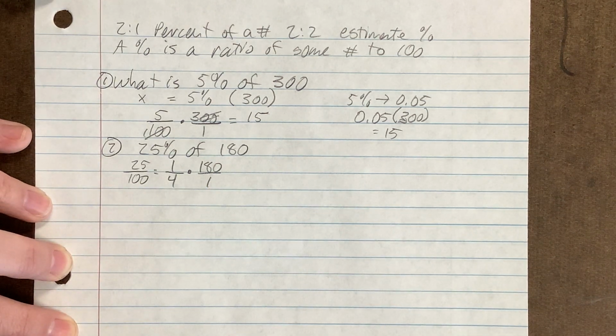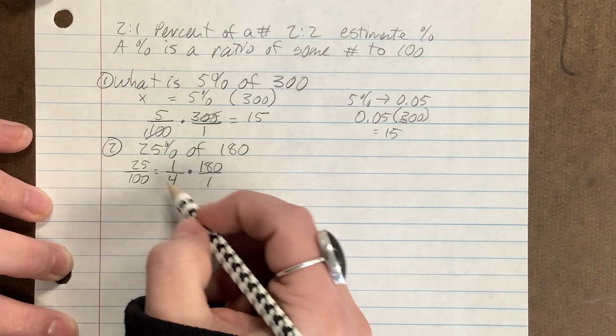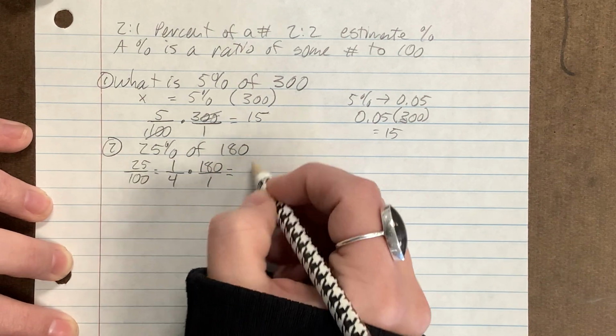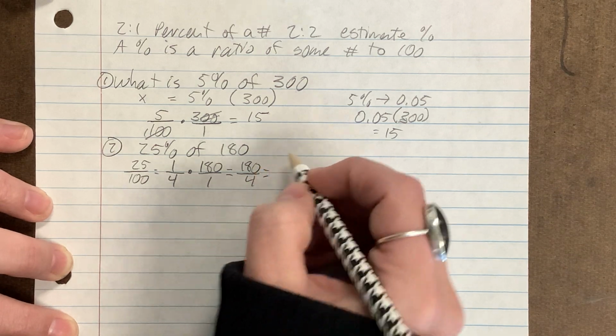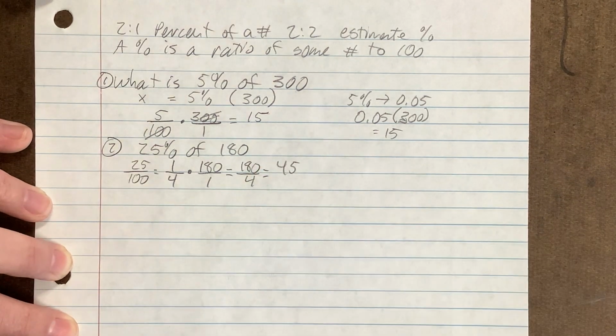And 180 divided by 4 comes out to be 45. Because really if we multiply across, we get 180 over 4, and we do that division, it comes out to be 45. So that's how to do it if you change it to a fraction.